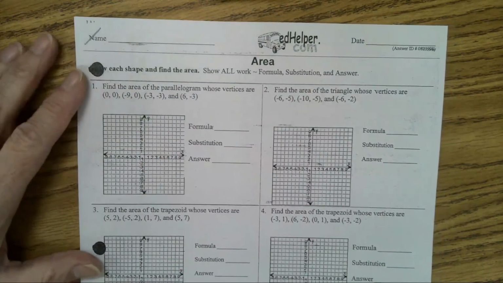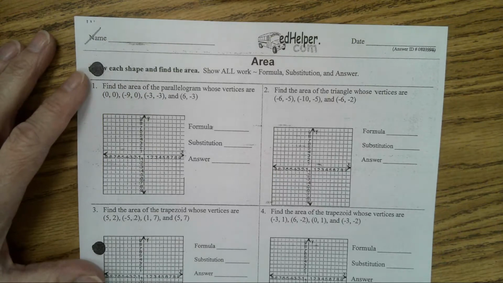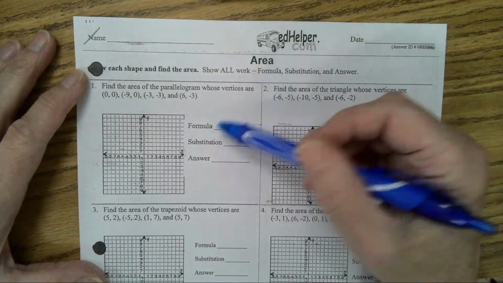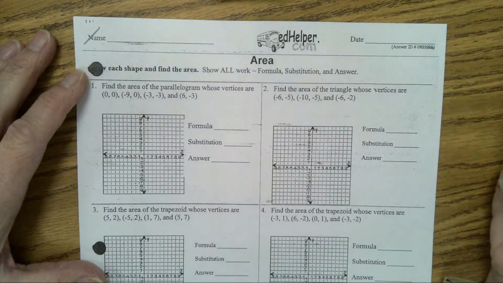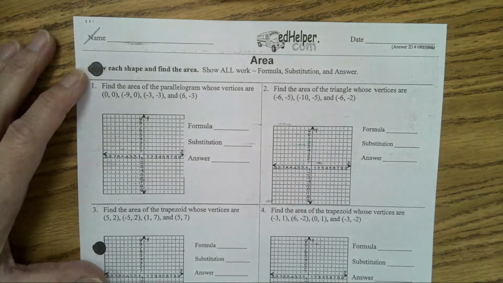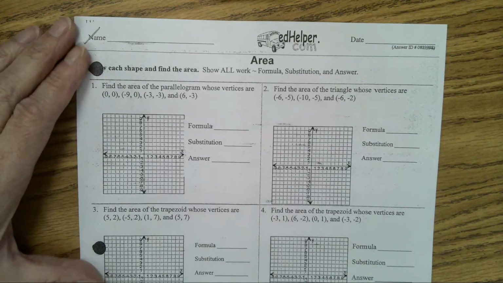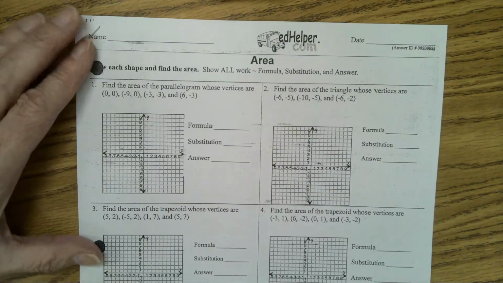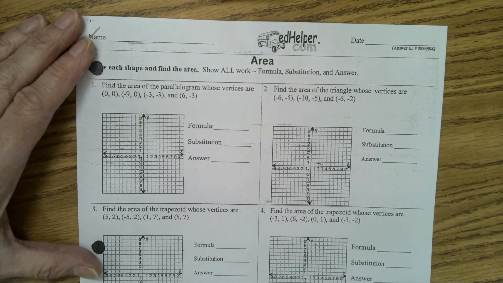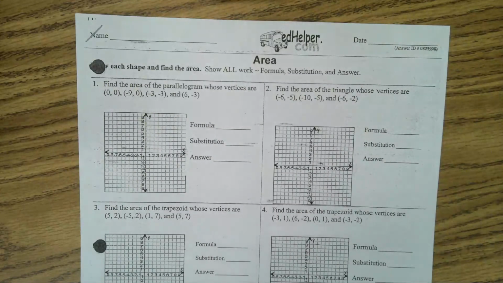We're going to first plot the points, connect the dots to make a quadrilateral or a triangle. Then once you see the shape, you're going to write the formula. If it's a triangle, you'll do area equals base times height divided by 2. Substitution means you're going to replace the values for the variables and then get an answer. And you will be allowed to use a calculator on this. All right, so let's start by graphing these problems on the coordinate plane.